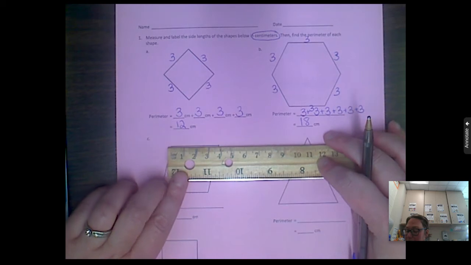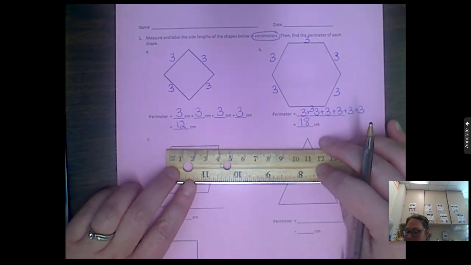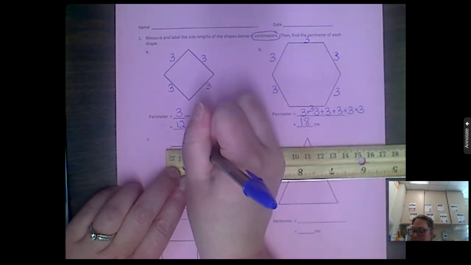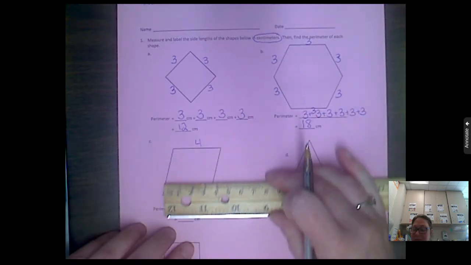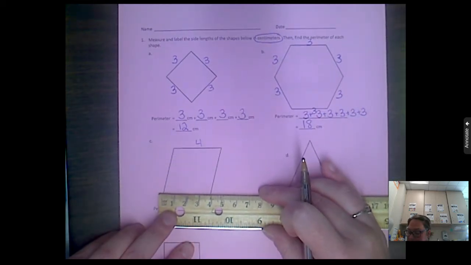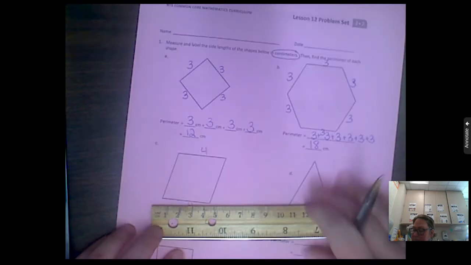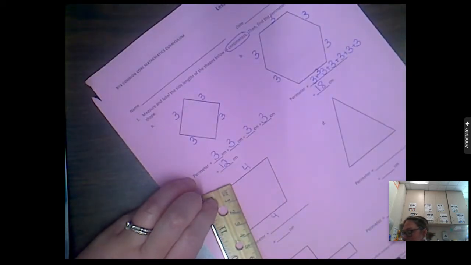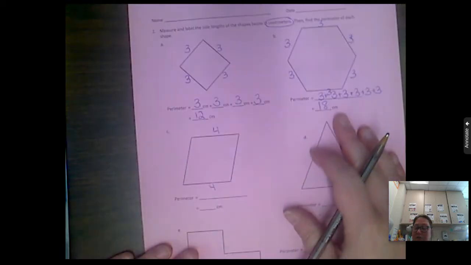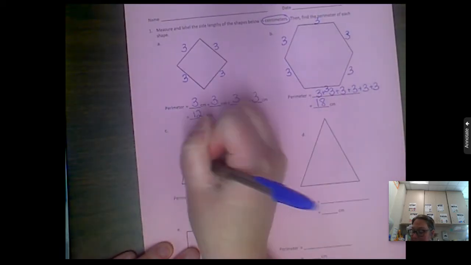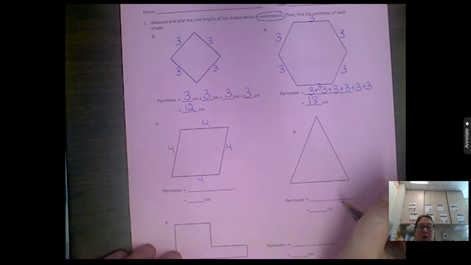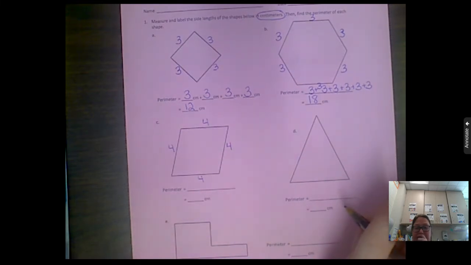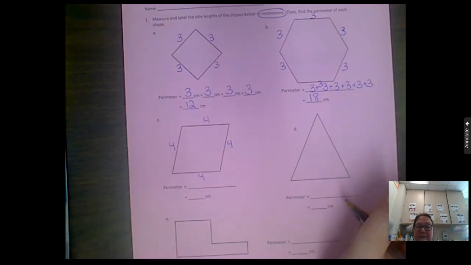All right, so I'm hoping that you did those 3 already and that we're going to check it together. So this side was 4 centimeters, so I'm hoping that you agree. 4 for the bottom. And as I look at the sides, 4 and 4. Did you get 4 for all 4 of your sides? What is this shape called? It looks like a diamond, but in 3rd grade, what do we call them?